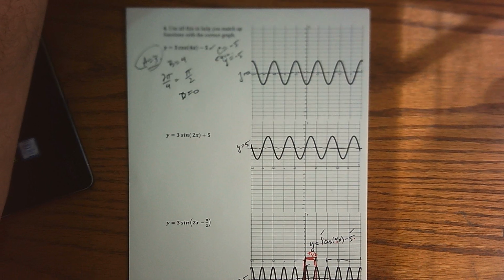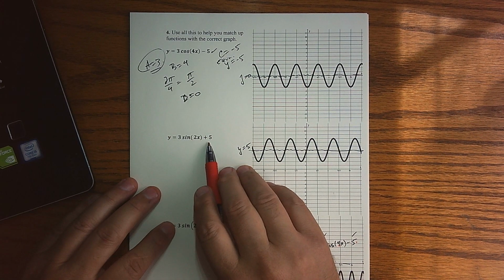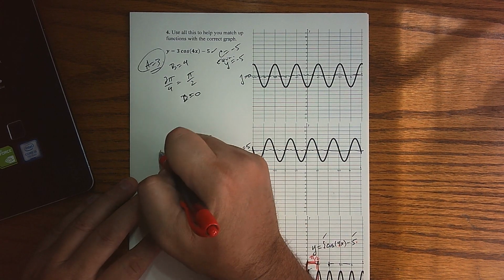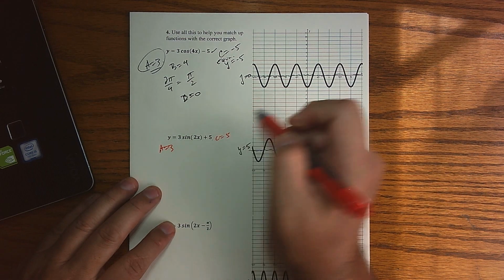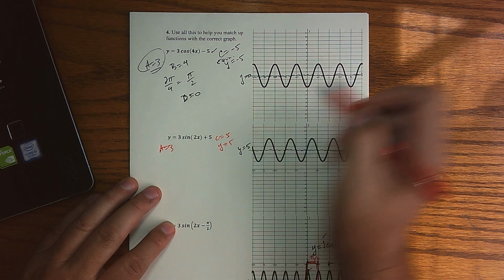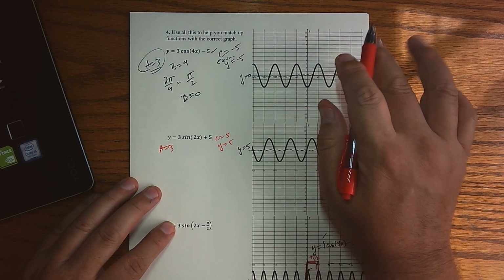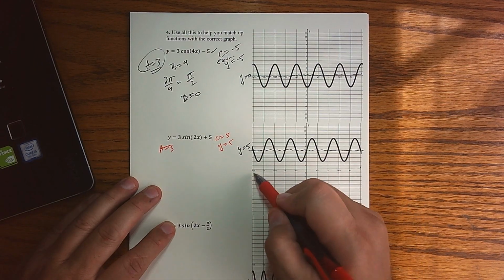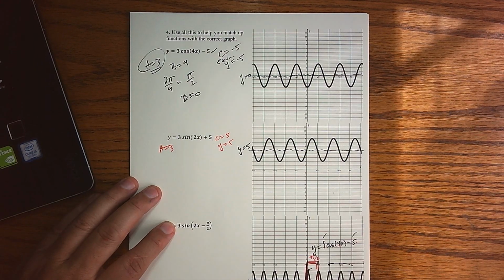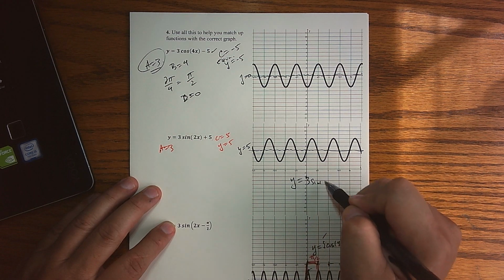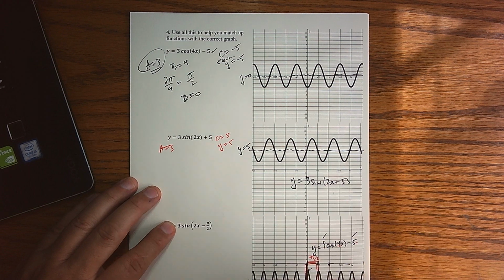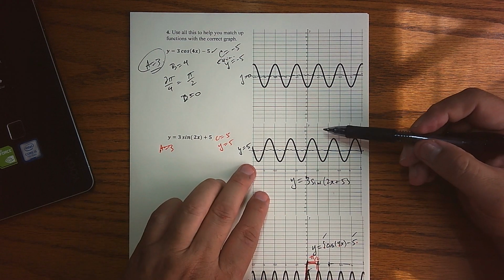Sine graph, right? So here again, we're looking at an amplitude of 3, and we have C equal to 5, so we're expecting y equals 5 to be the equilibrium. With just that information alone, we know this is our graph, right? This is the graph of y equals 3 sine of 2x plus 5, because it matches those pieces of data.